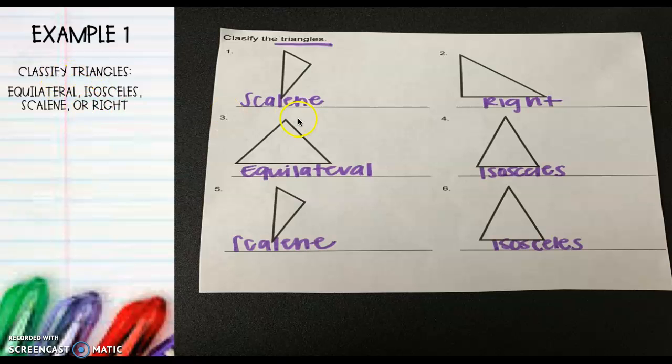So let's go ahead and look for equilateral first. Equilateral, I can spot this one because it looks like a typical triangle. Everything looks the same. These two sides are the same. This one is the same. Equilateral triangles are probably some of the easiest ones to spot.